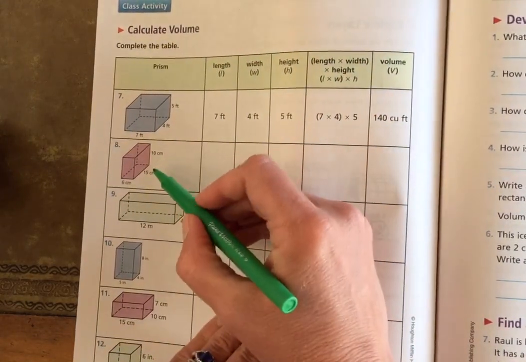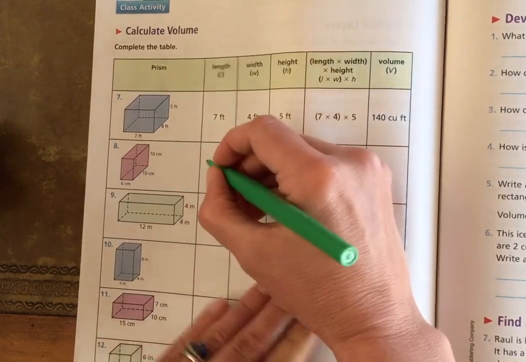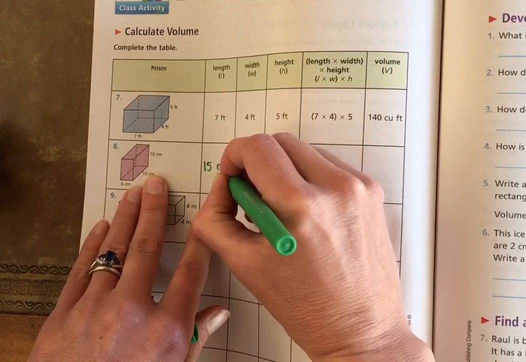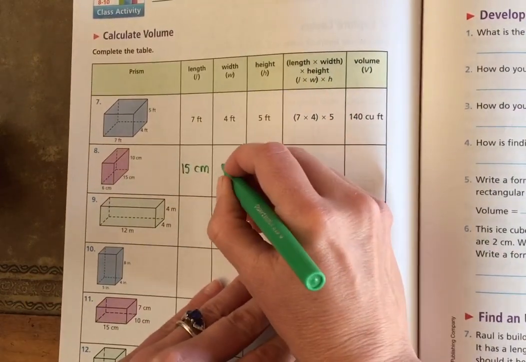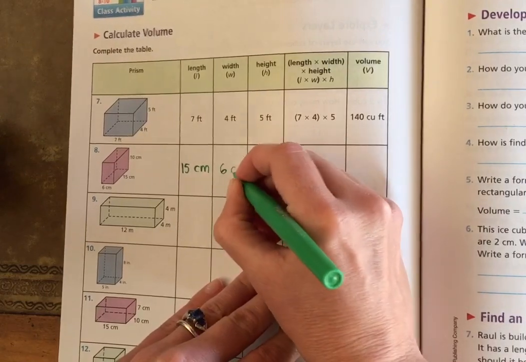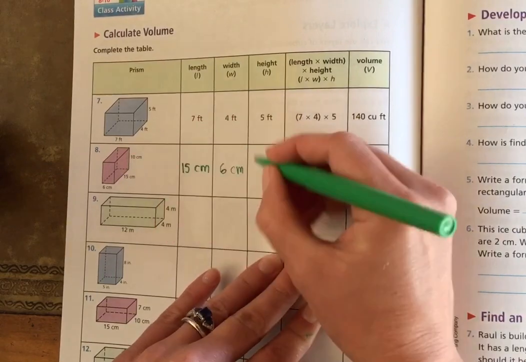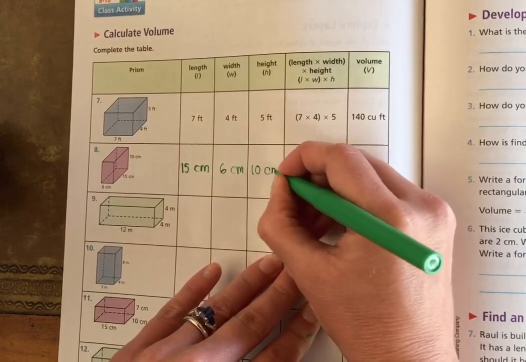Let's take a look at number 8. Our length is 15 centimeters. Our width is 6 centimeters. And our height is 10 centimeters.